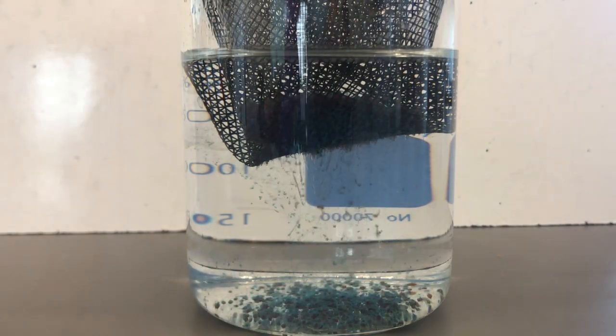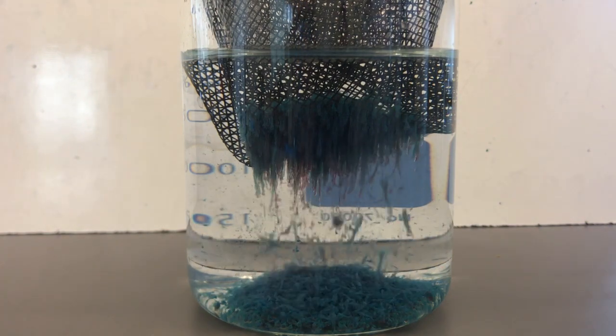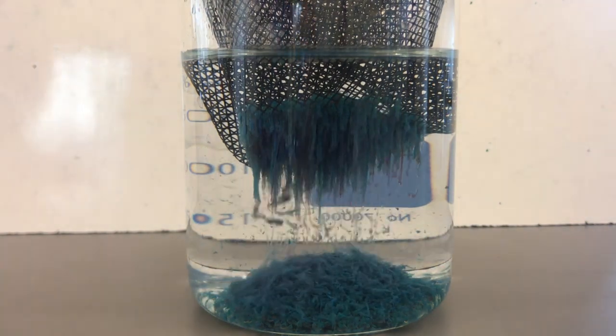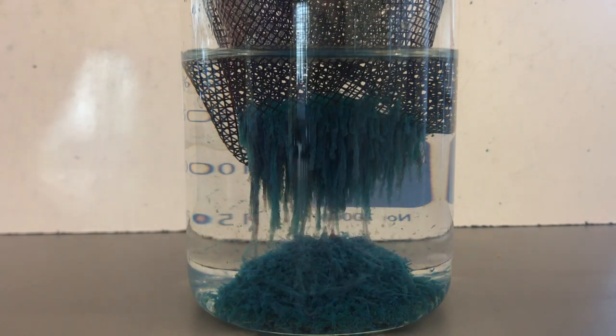The next reaction is very similar. Pour the sodium hydroxide into the beaker, add the mesh, and then add the cobalt nitrate. This reaction will occur very quickly. The stalactites are much smaller and many more are made. You may notice that there are both blue stalactites and pink stalactites.